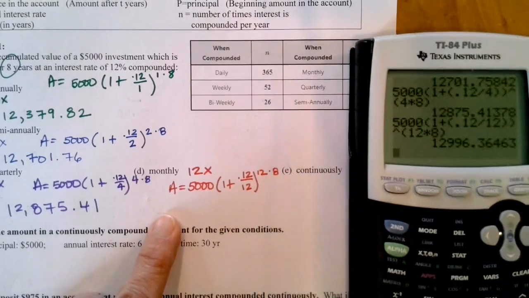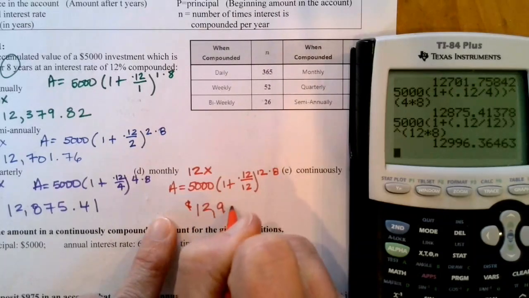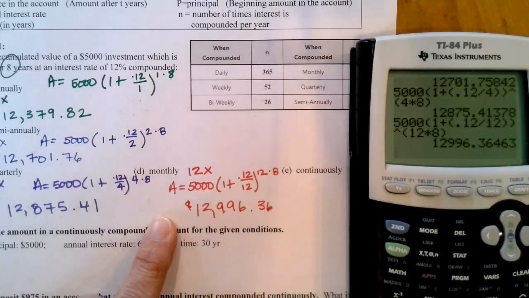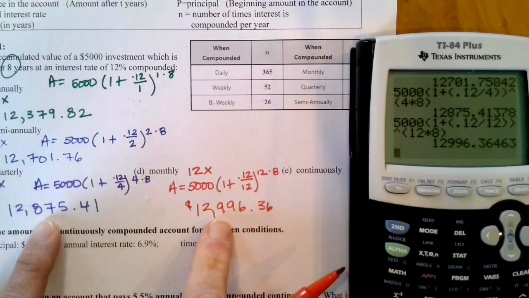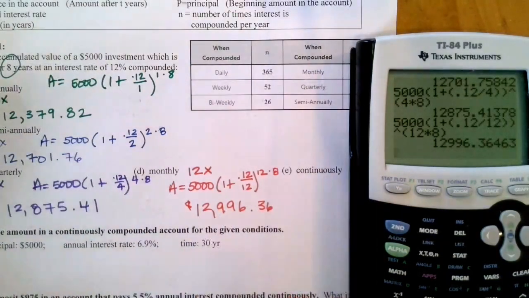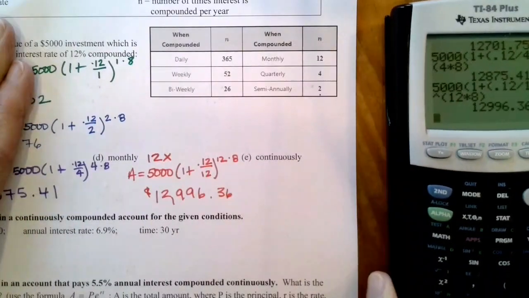So now my amount of money that I have is up to $12,996.36. So now I've only gone up about $100. So you can see I'm still increasing, but I'm, catch this, increasing at a decreasing rate.